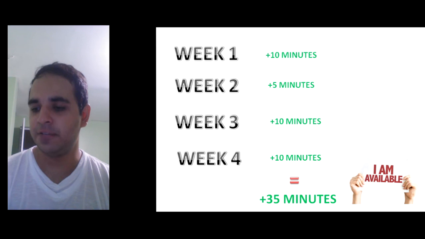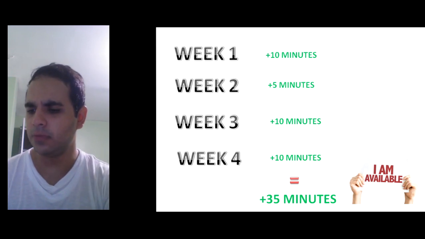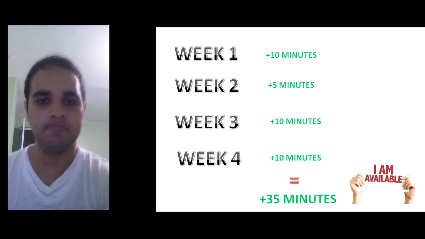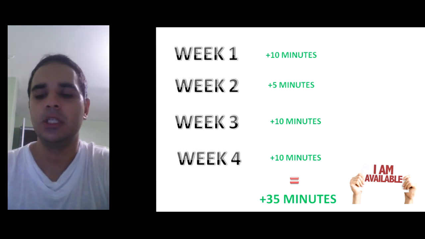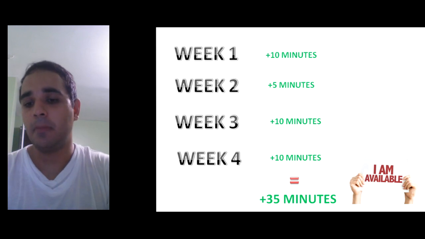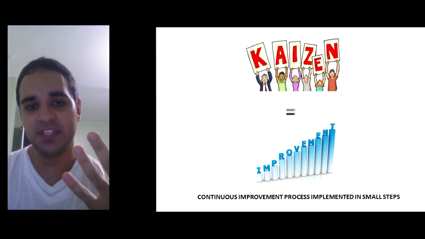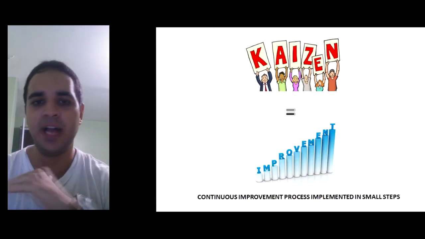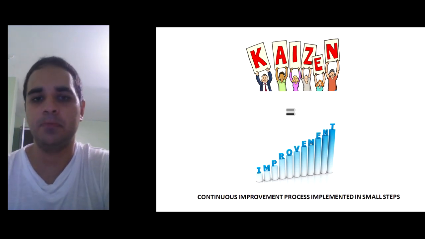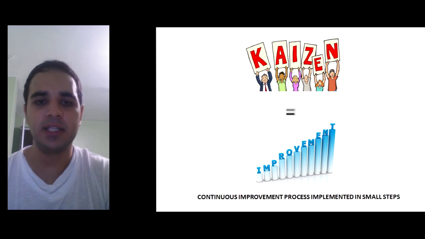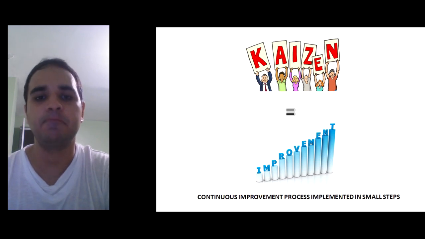So you have saved a total of 15 plus 10, 25 plus 10, 35 minutes. So now you have 35 minutes to do your physical activities. So by implementing the steps, you have solved this problem. Okay, so this is basically what Kaizen is.